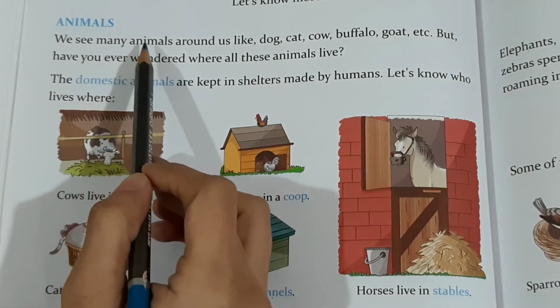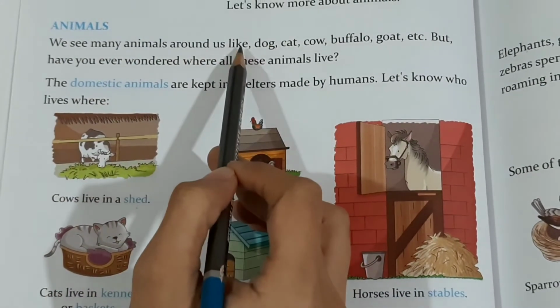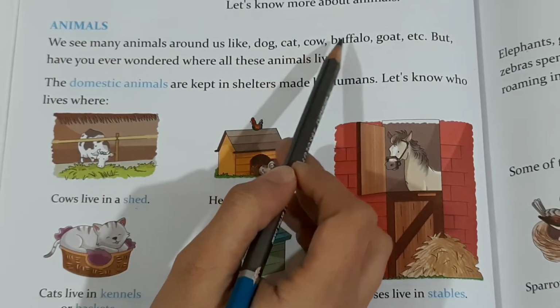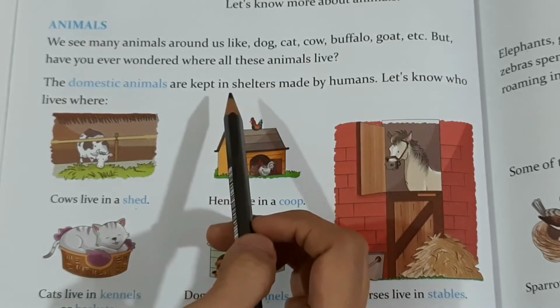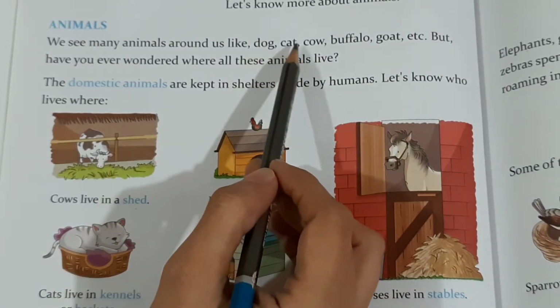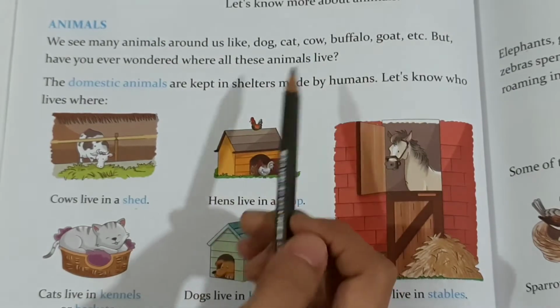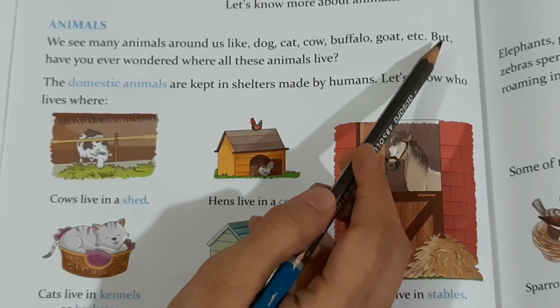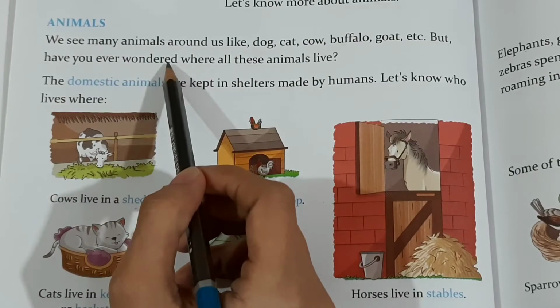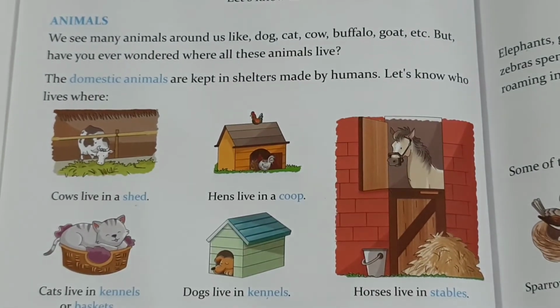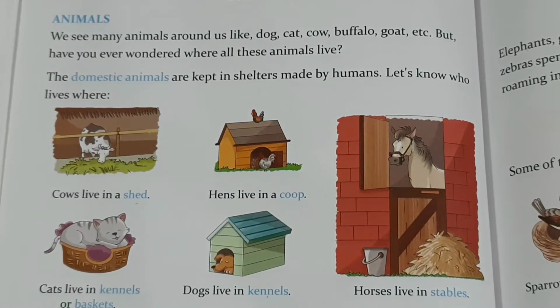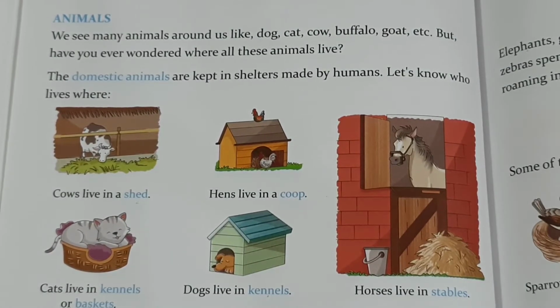Animals. We see many animals around us like dog, cat, cow, buffalo, goat and many other animals. Now see further, children. Have you ever wondered where all these animals live? Have you ever thought of it? They also have a home. They also live in a home like us.